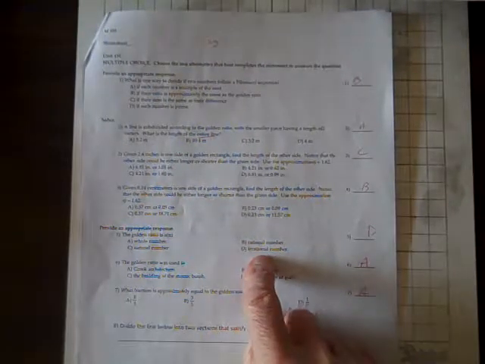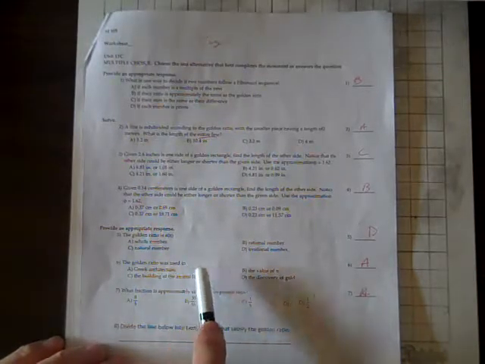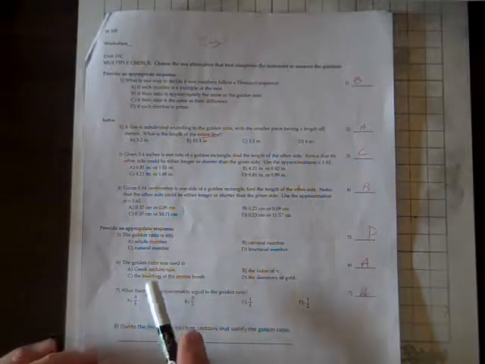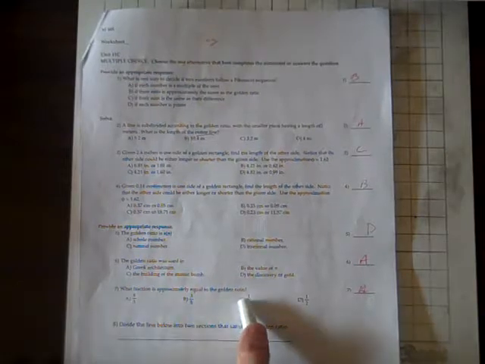So number 5, provide an appropriate response. The golden ratio is, and it is an irrational number, D. So now, the golden ratio was used in Greek architecture. If you have a rectangle that conforms to that ratio, the ratio of the two sides is about 8:5, then it's very pleasing to the eye. Now, what fraction is approximately equal to the golden ratio? Well, it's going to be A, this is number 7, 8/5.